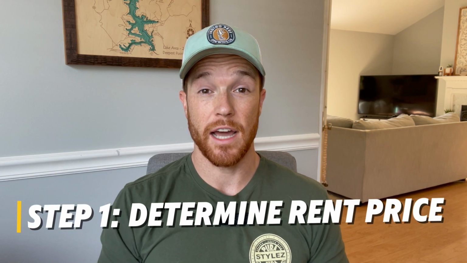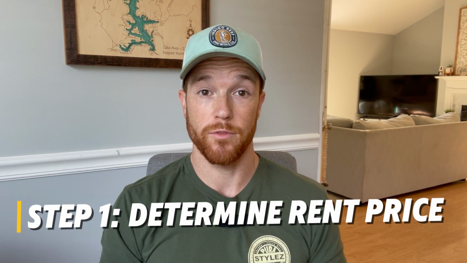One of the first things you want to do when you set up your rental is find out exactly how much you can lease your property for. Now, this is going to be very important because if you don't know how much money you're going to be bringing in, it's going to be really hard to run the numbers to figure out exactly whether or not you can afford to rent your house out or if you should sell it instead.